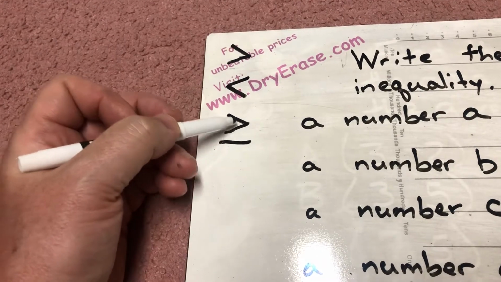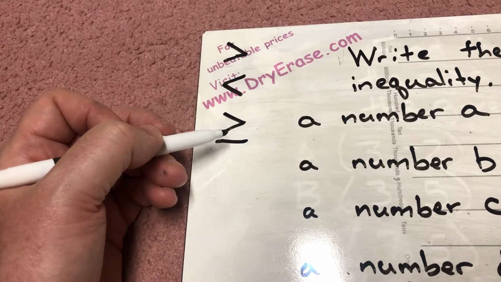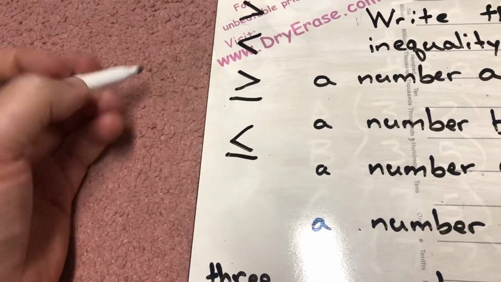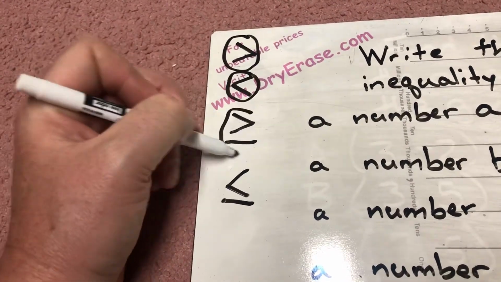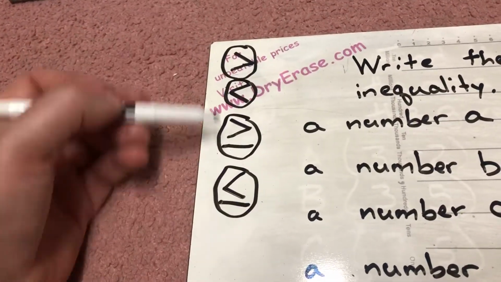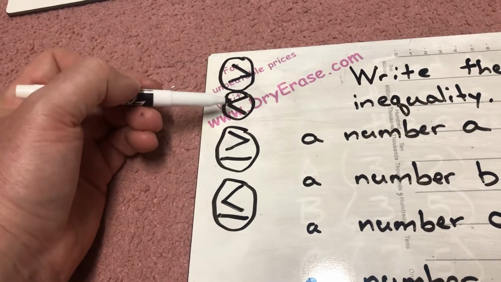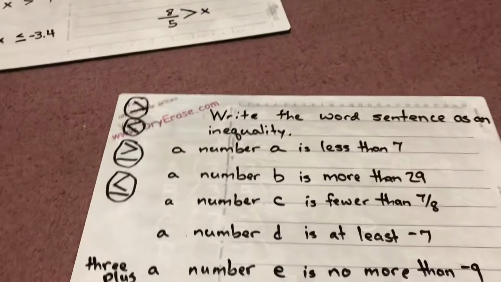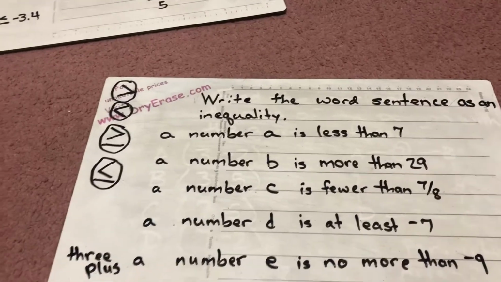This here, the greater than with a line over it, which means greater than or equal to, and then we have less than or equal to. So we have these four inequality symbols, and when we talk about using inequalities, we're going to be using these four symbols throughout the next couple of lessons: greater than, less than, greater than or equal to, less than or equal to. The first part is taking these word sentences and turning them into inequalities.